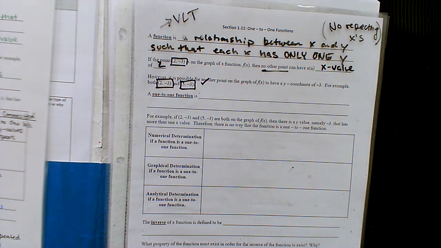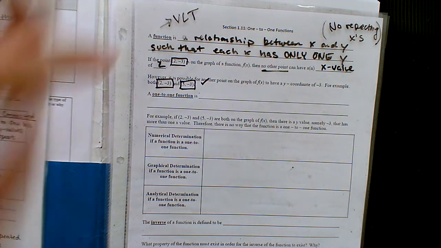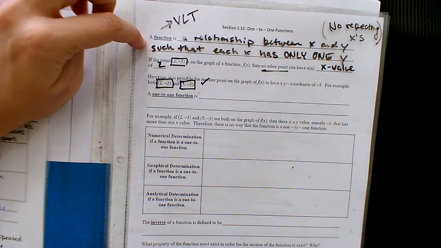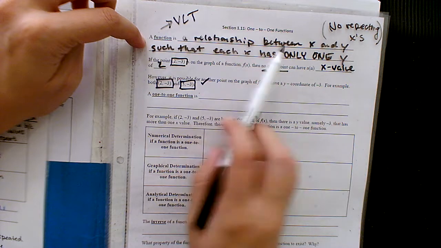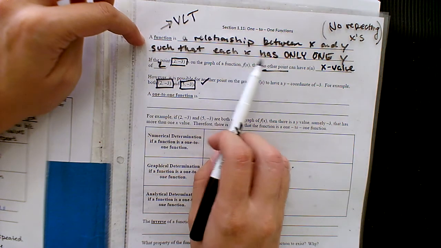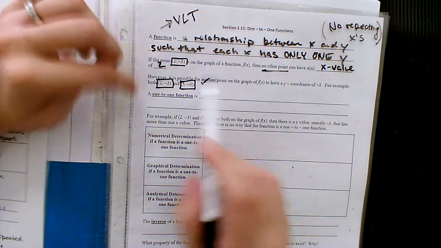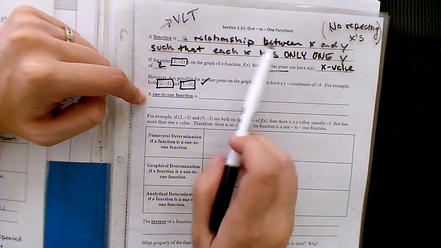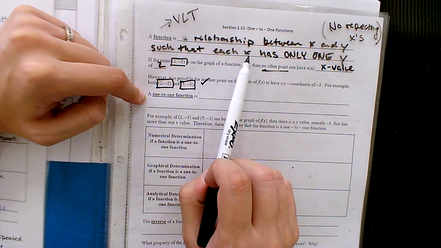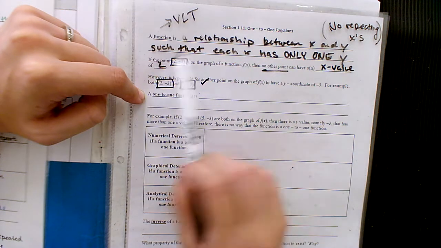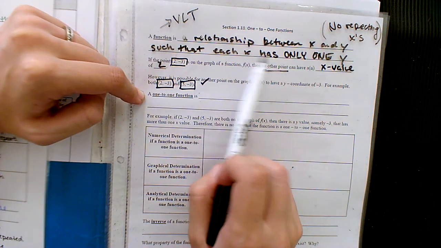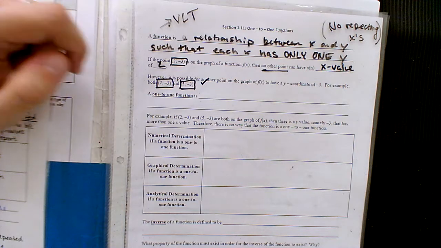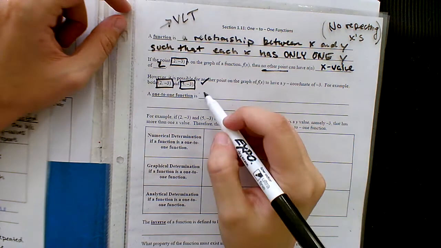So this is going to lead us into what a one-to-one function is called. A regular, normal function that you are used to is a relationship between x and y such that each x has only one y. What do you think a one-to-one function is? It's still x and y. There's a relationship between x and y such that each y has only one x. It's the flip statement. Okay, it's nothing too difficult.